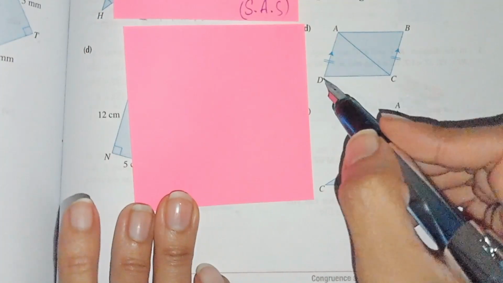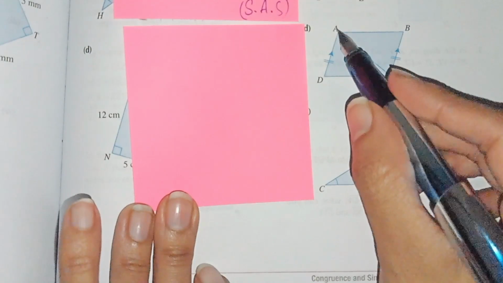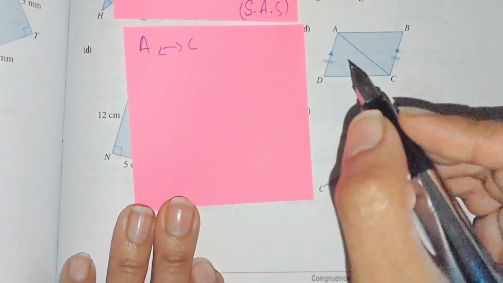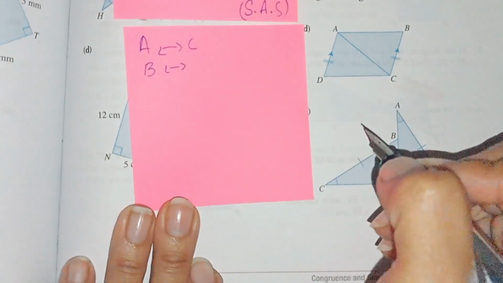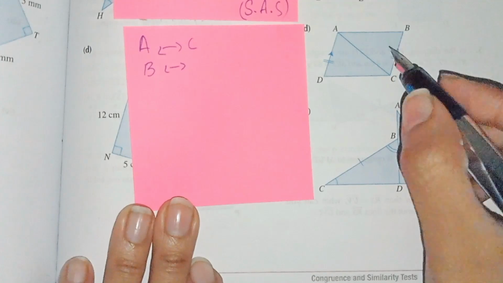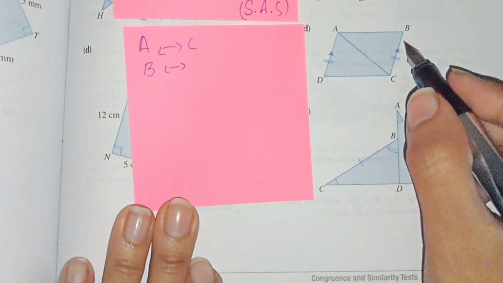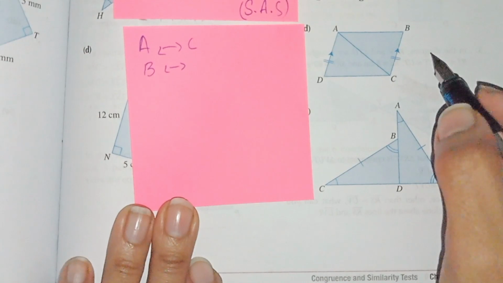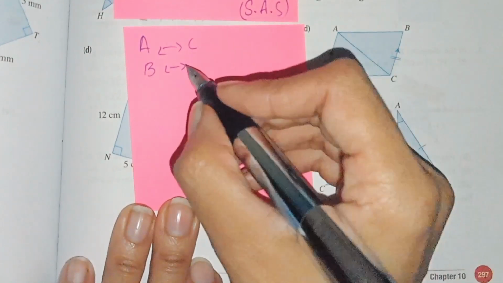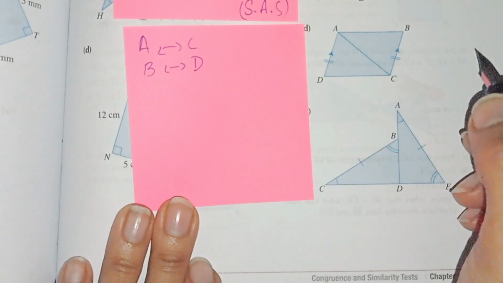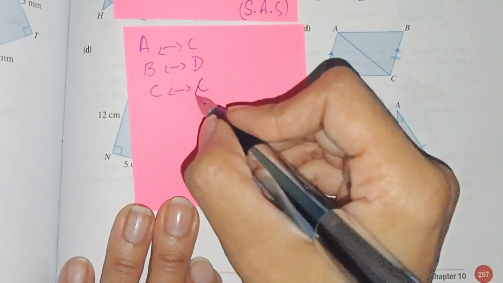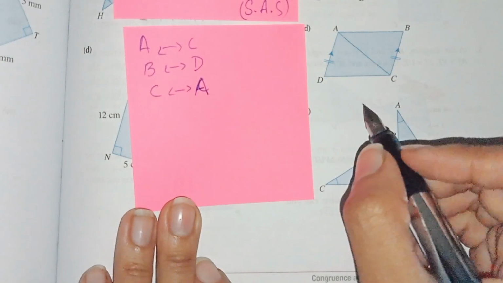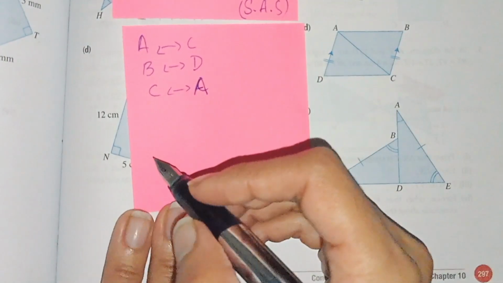Now part number D. In part number D, line AD is equal to line BC, and that means A is equivalent to C and B is equivalent to D. Now students, which lines are equal to each other?